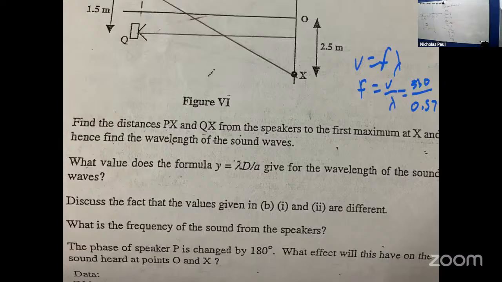That'll be in hertz here. How much is that? 578.9, right?